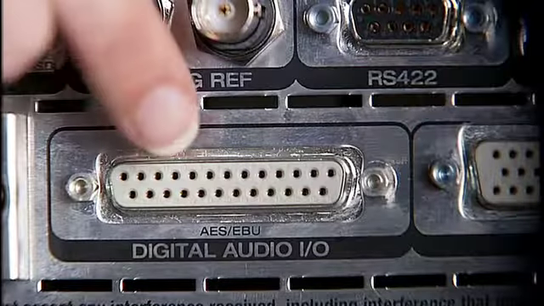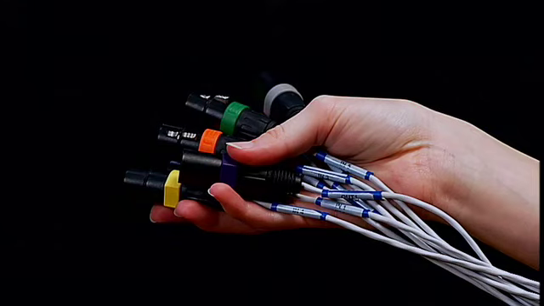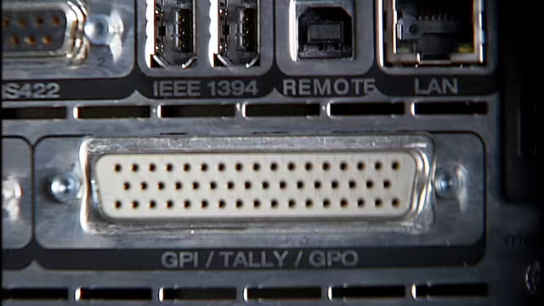We then move off the high-res card and over to the AES EBU input and output. Using simple breakout cables with XLR connectors, this connector will accommodate 6 digital AES EBU inputs and 2 outputs, a main and a sub. To the right of the AES EBU connection is a general-purpose input and output, which also functions as a tally output for multiple camera productions. Let's move down to the bottom row.